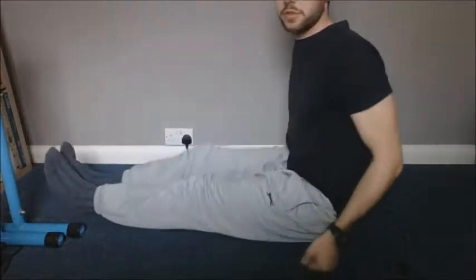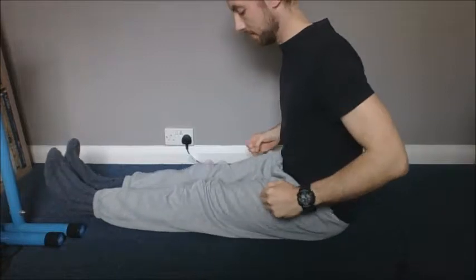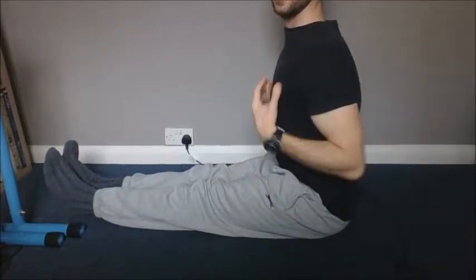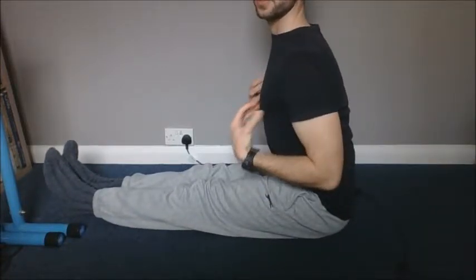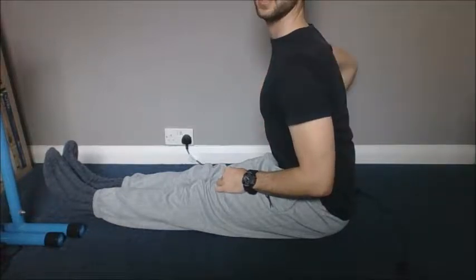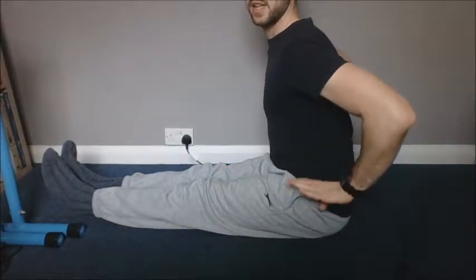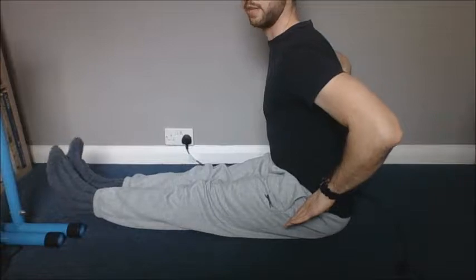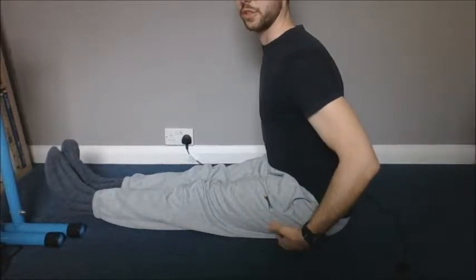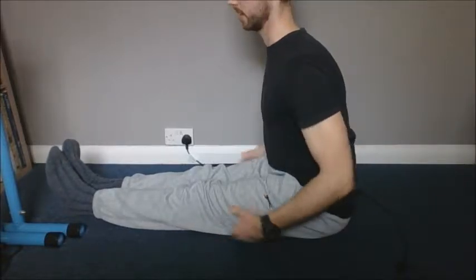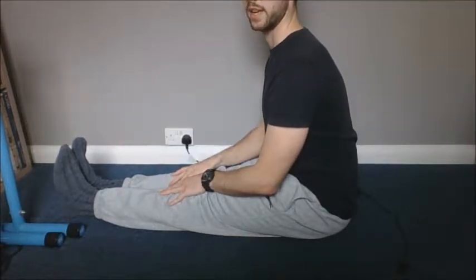Alternative stretch for the hamstrings, it's just a pike stretch seated on the floor. This time, actually focus on pushing your chest forwards and looking up slightly, so you've got an arch in your back. That's actually going to cause an anterior pelvic tilt in itself, and that should create quite a stretch in your hamstrings. Keeping your feet upright, toes pointing at the ceiling and your feet together.